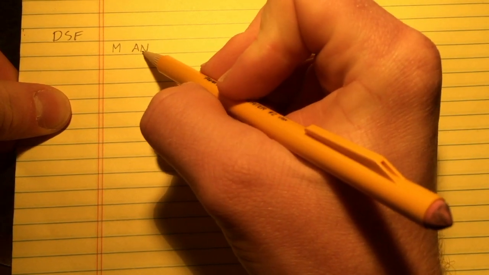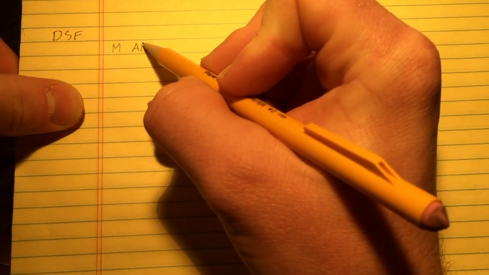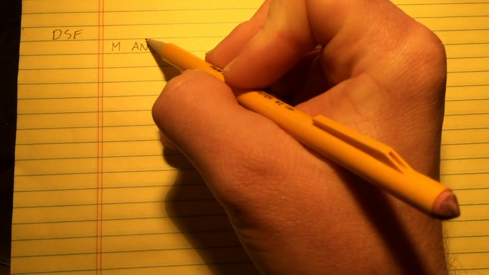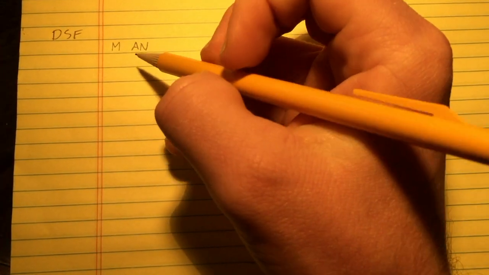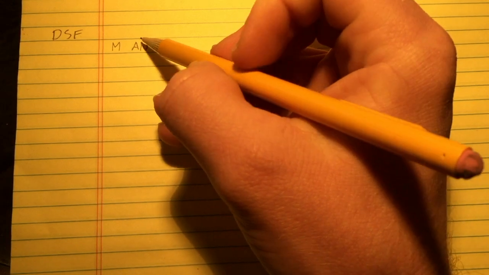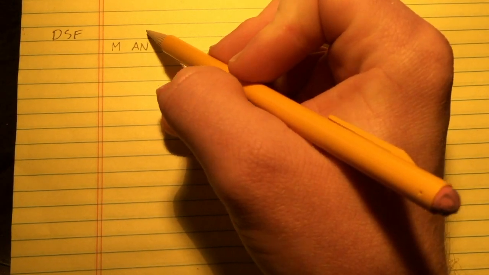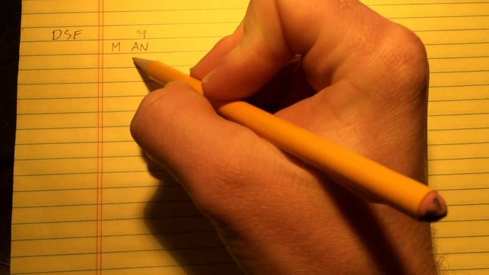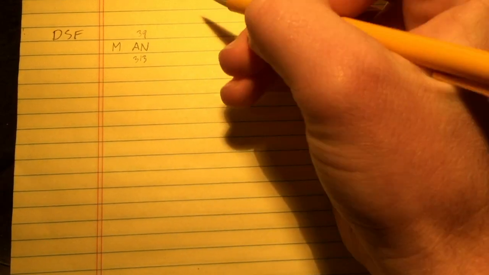AN now becomes one character and becomes the character AN in the Duos Gematria Cypher, which in ordinal duos equals 39, and in reverse duos it equals 313.